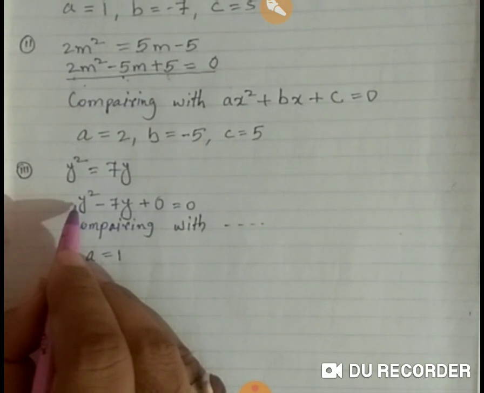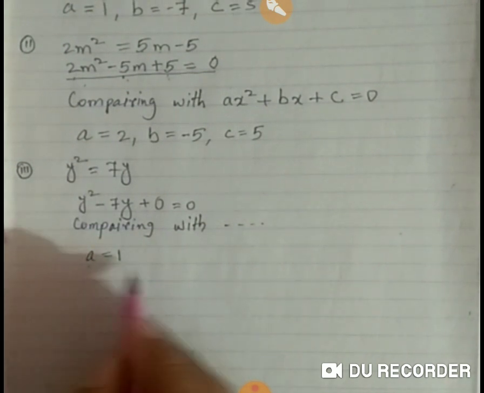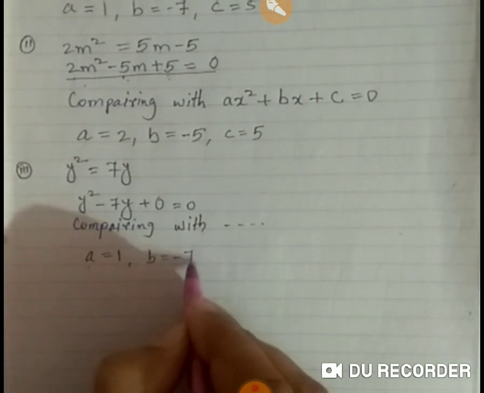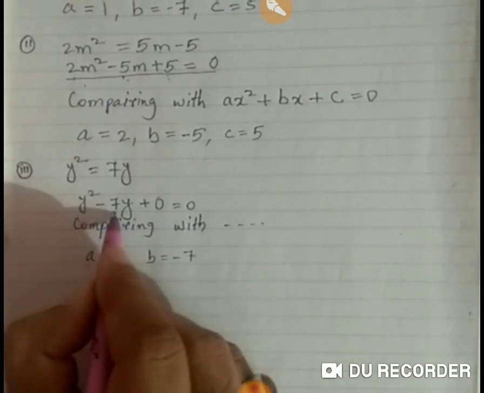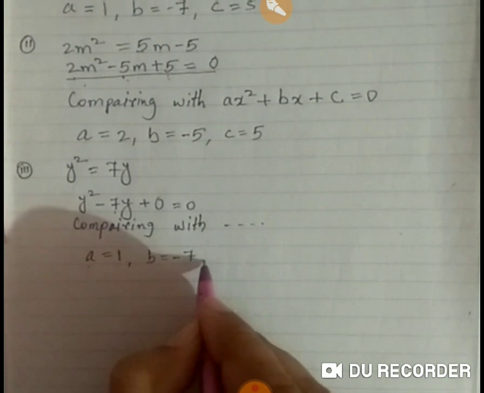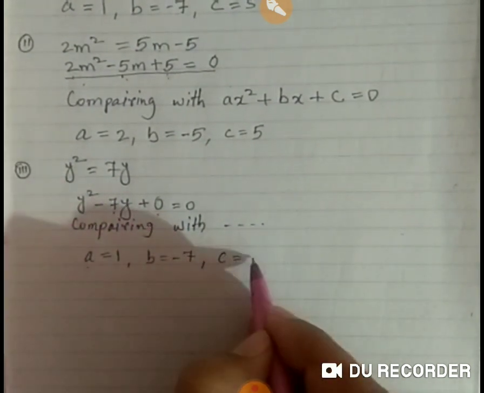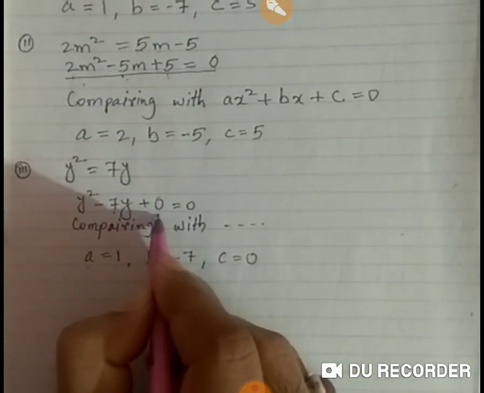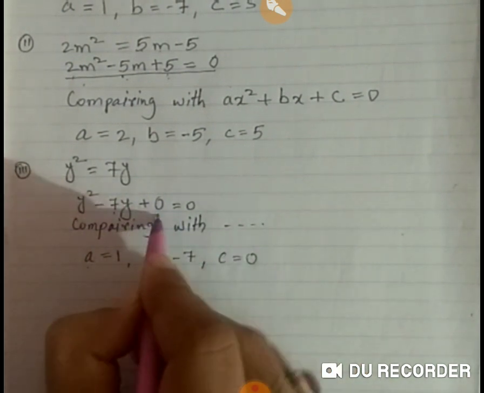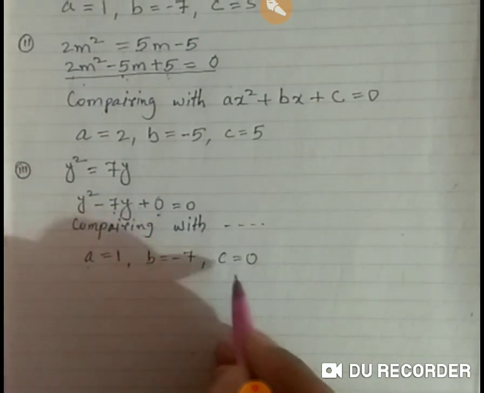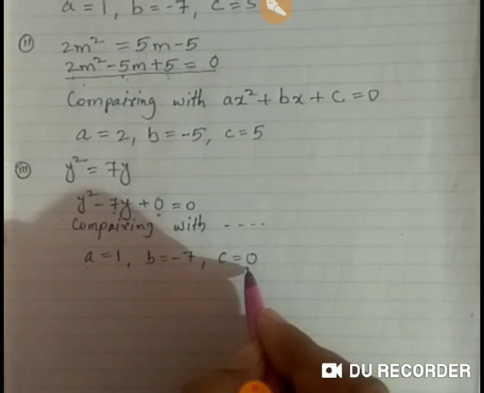This is y square, so there is no number, so we can consider 1 along with y square. So a is 1, b is minus 7. Here the coefficient of the second term is minus 7, and c is 0, because there is no third term. So as per our assumption, we consider that 0 is our third term, so c will become 0.